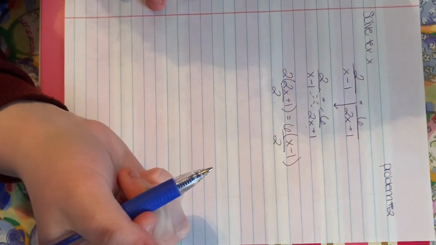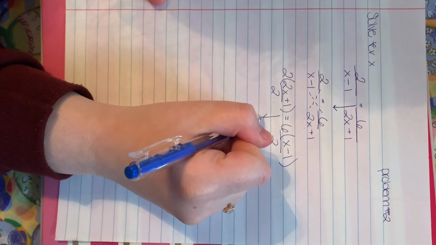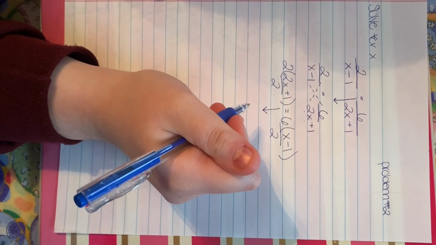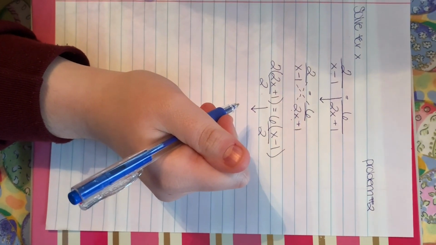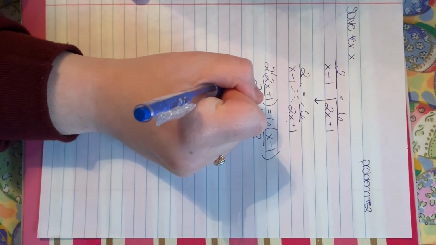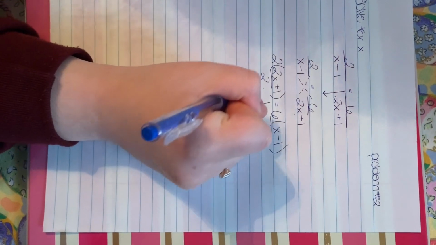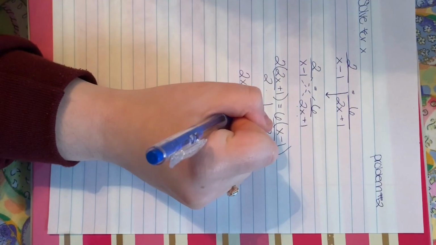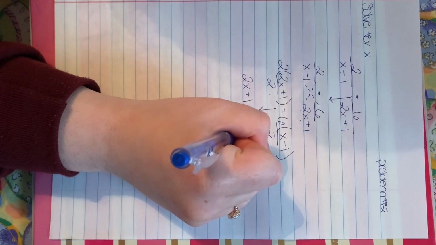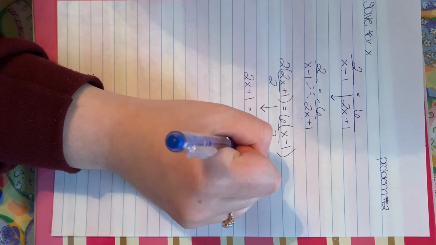Now what we're going to do is bring this down. And then we bring down the remaining when we divided it by 2. We're going to do 2x plus 1 is now equal to 3 parentheses x minus 1.